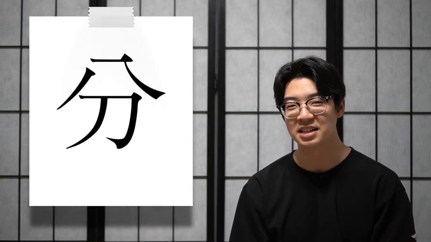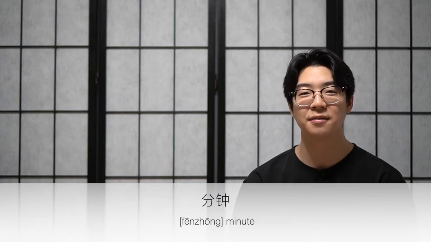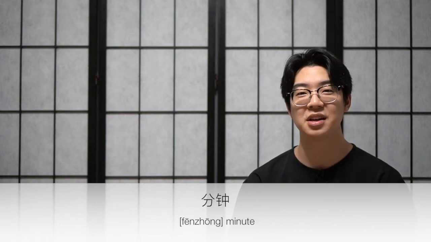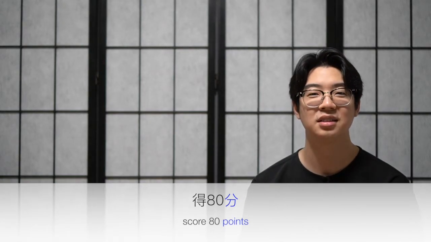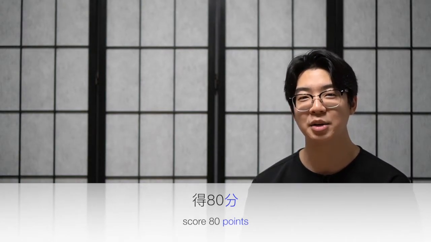It also means minute as a division of time and point as a division of grades. Lastly, this character is pronounced fun and is the smallest denomination of Chinese currency, like a penny. It is used in this word, 分钟, which means minute. And it's used in this phrase, which means score 80 points. Let's see the next character.